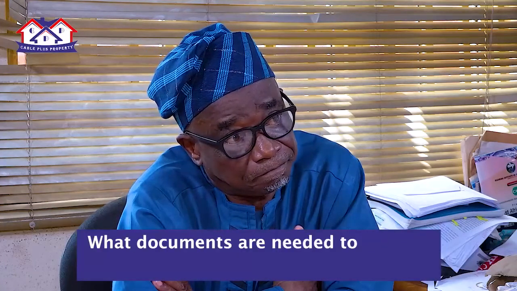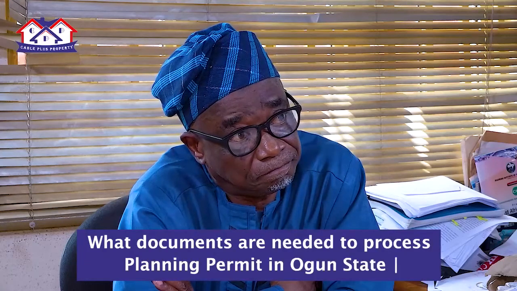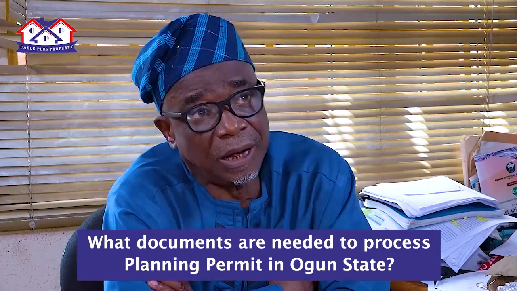What documents are required by prospective developers to obtain a planning permit in Ogun State? I'm not too conversant there. As a town planner who picks up information, I think your survey plan is paramount. Your acceptable architectural design. At a level, you must have the structural plan. And then the MRE, mechanical and electrical engineering design, depending on how complex your development is.